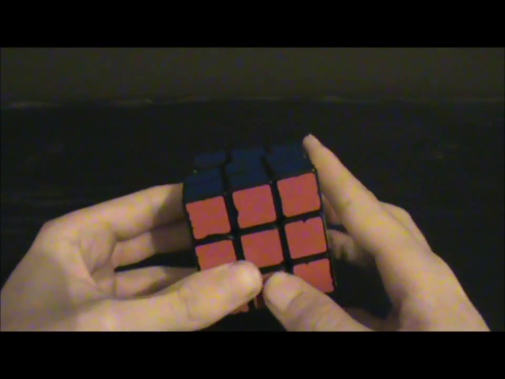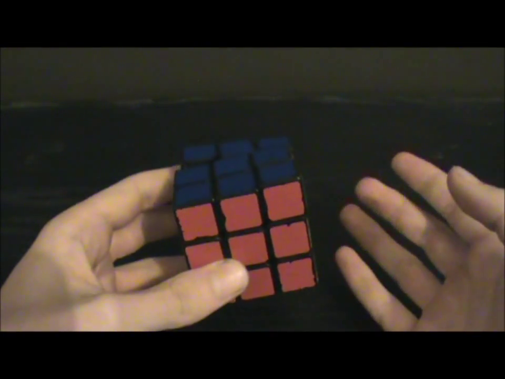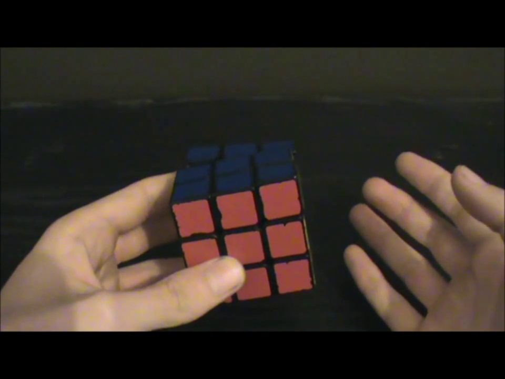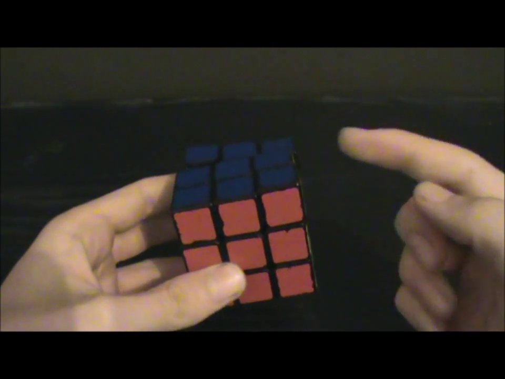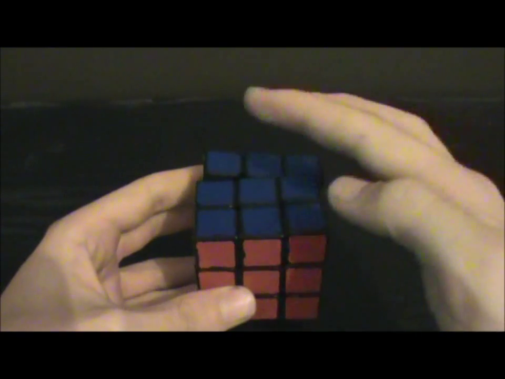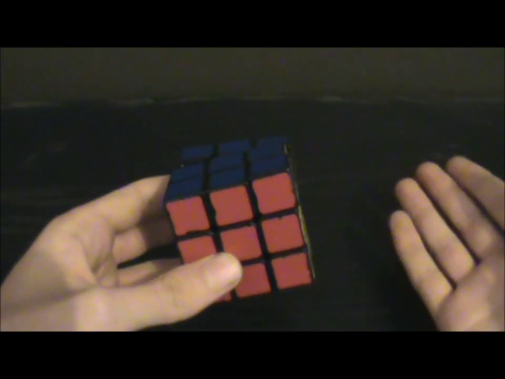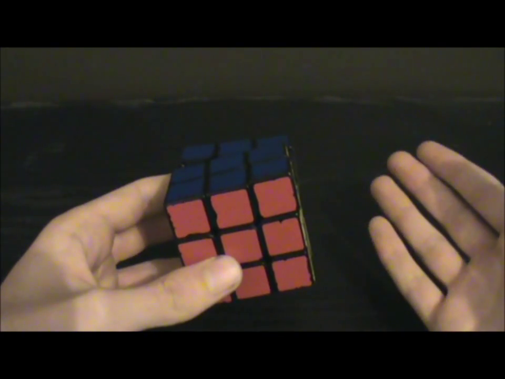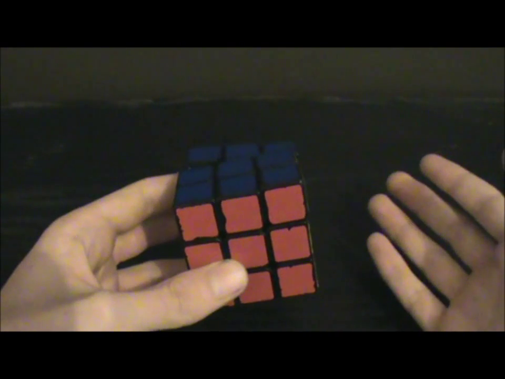But you have to realize that when you solve A-perms with your eyes open, you don't necessarily take notice of which direction the corners cycle in, you just look at the pattern. So when you're doing it blindfolded, you have to actually know which A-perm cycles in which direction.